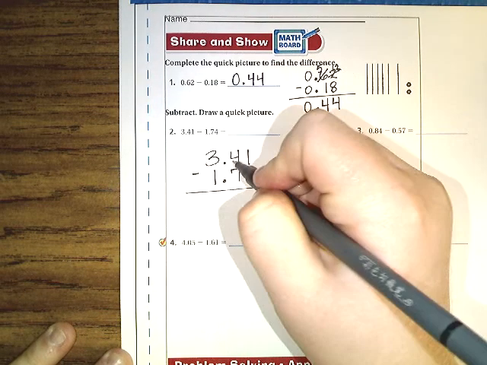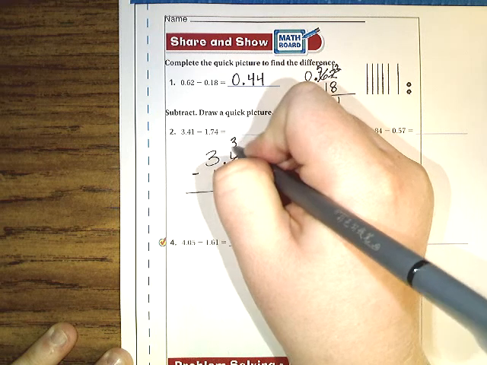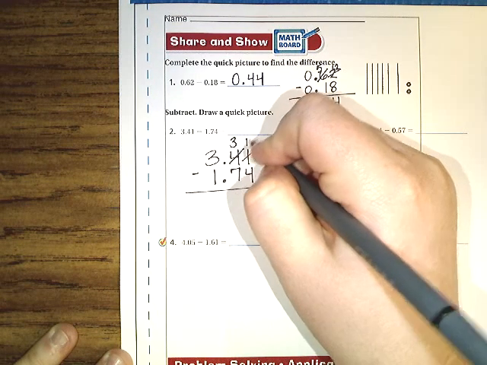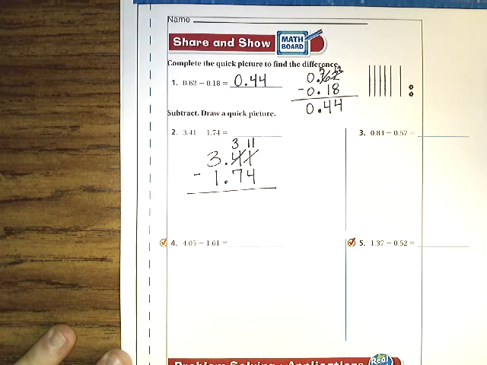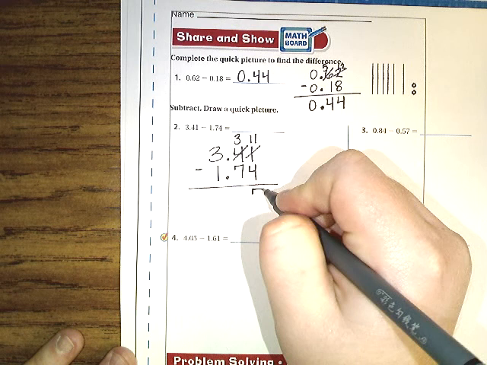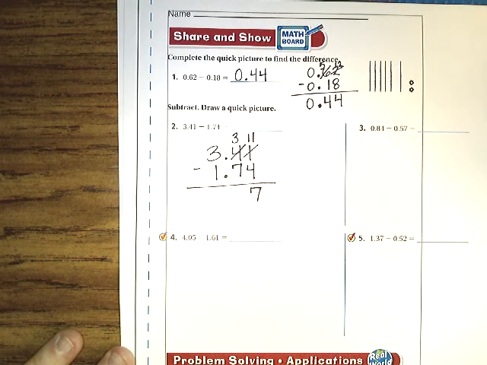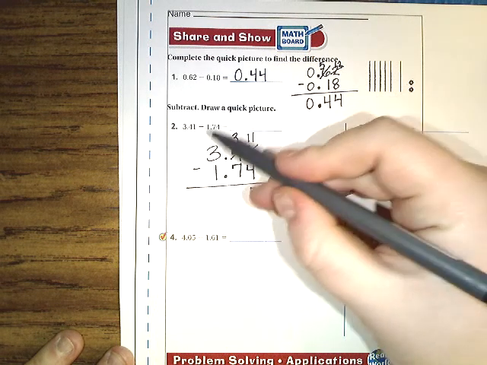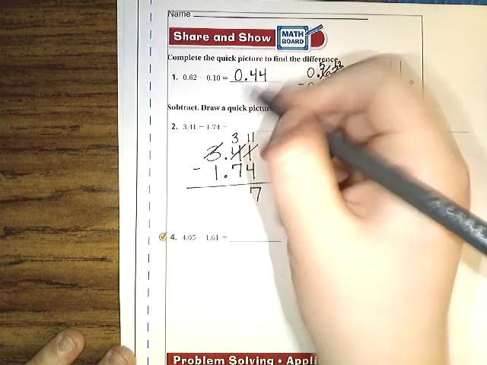So we're borrowing from the 4, and that's becoming 3. The 1 is becoming 11. And 11 take away 4 is 10, 9, 8, 7. 3 cannot take away 7, right? If I have 3, I can't take 7 away from that. So I have to borrow from this 3 over here.